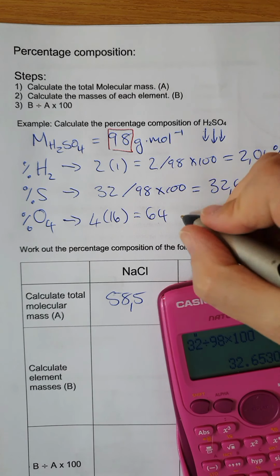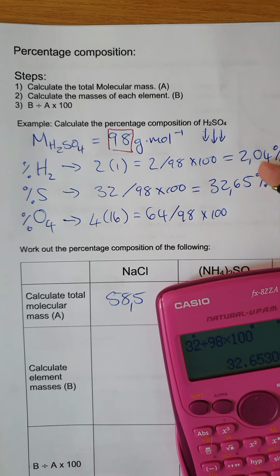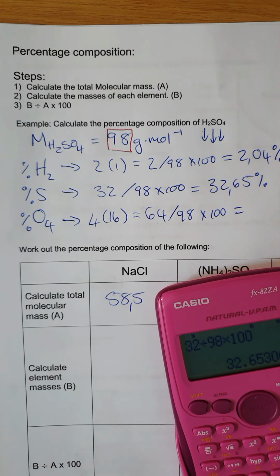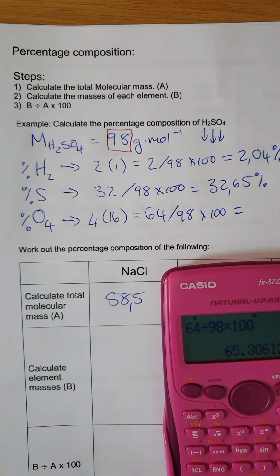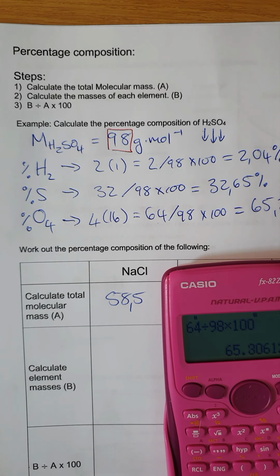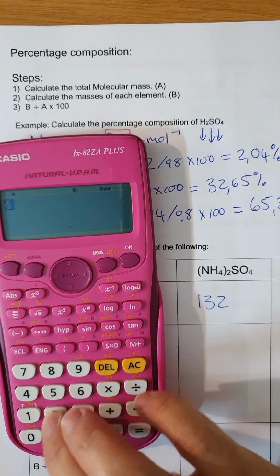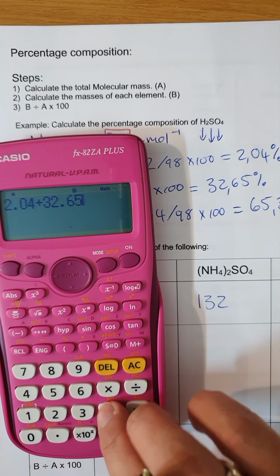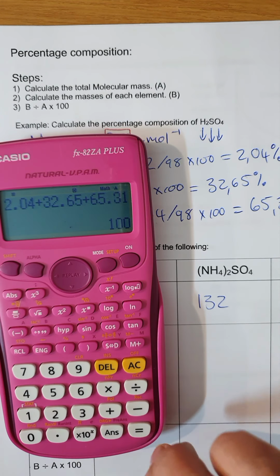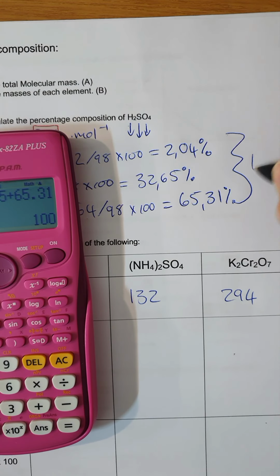32.65%. Now you can work out the last percentage by just taking 100 and minusing those two, but you want to check that your calculations are correct. So 64 divided by 98 times 100, and that is 65.31%. Okay, so if we add those together, 2.04 plus 32.65 plus 65.31, we get exactly 100%. How cool is that? So all of that gives you 100%.